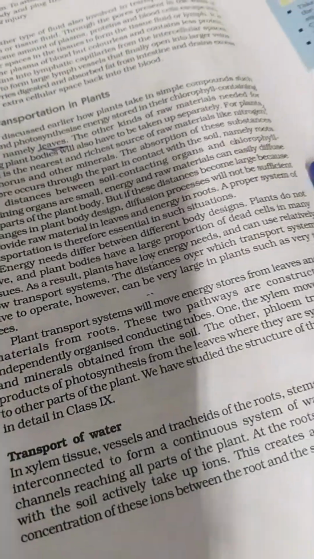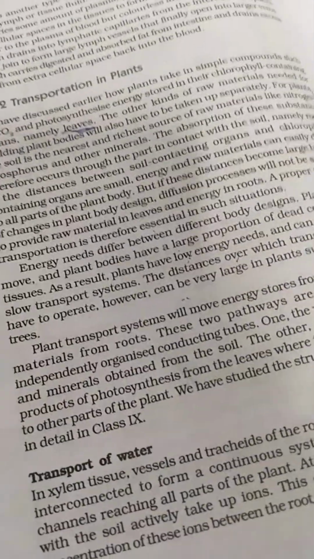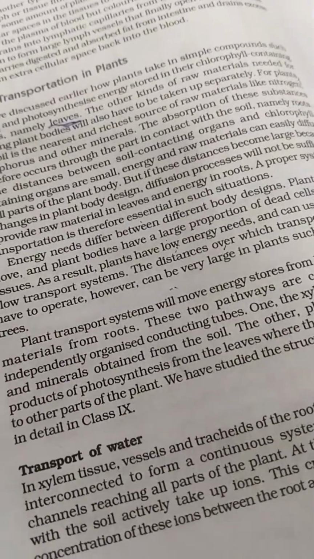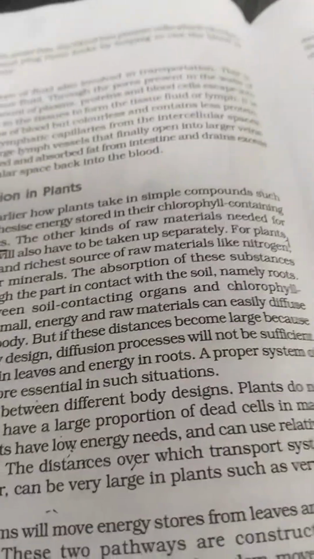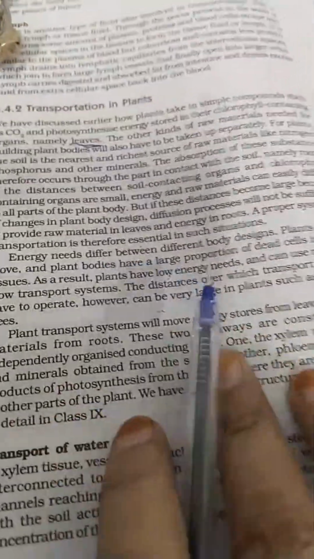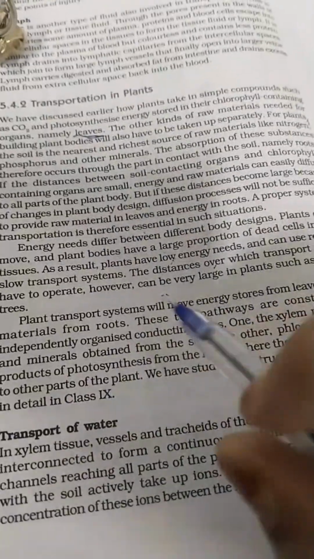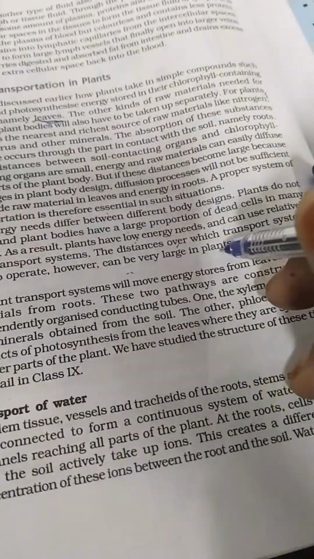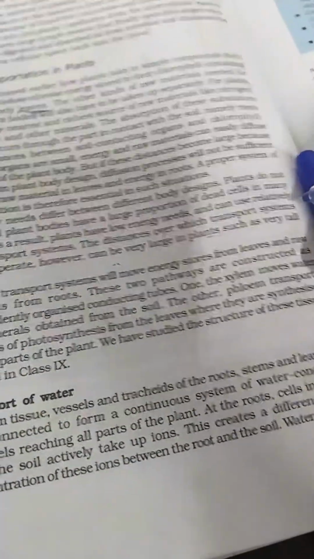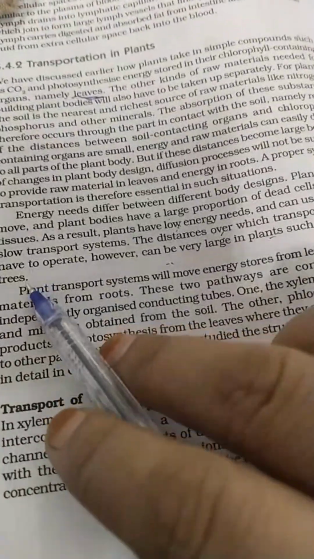But a common feature is that a large proportion of dead cells is present in many organs of the plant. As a result, plants have low energy needs and can use a relatively slow transport system.